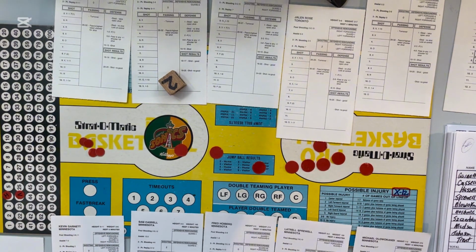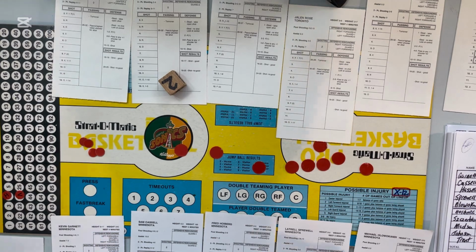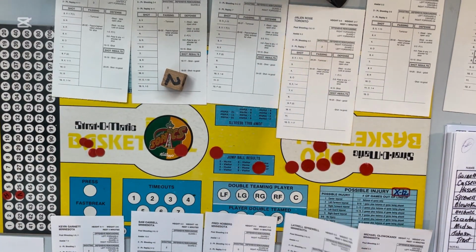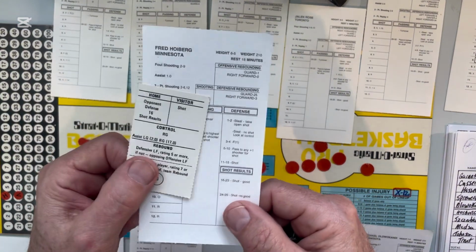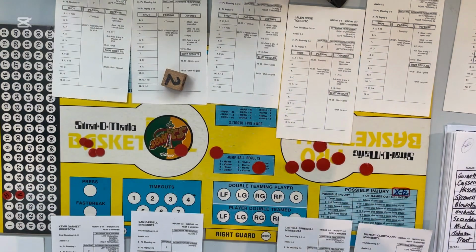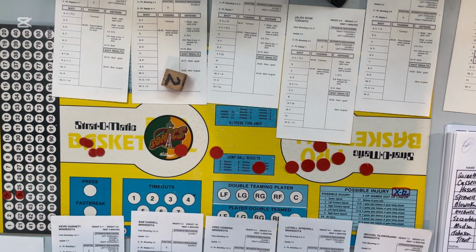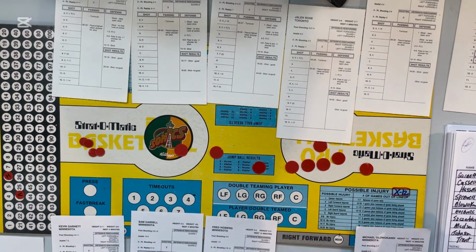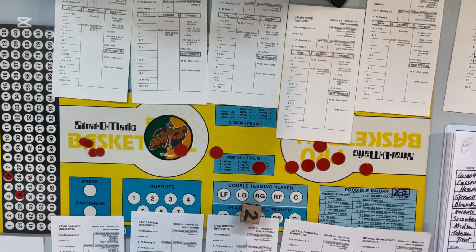Here come the Raptors. They bring it right back out. And we have opponent defense 16. So the right guard has it. So we're going to check the right guard on defense. Opponent defense 16. The shot is good. So Alvin Williams goes against Hoiberg, who's not that great defensively. And Williams gets his basket. It is his second of the basketball game. It is now 24-6. And the control is going to go to the right guard. So Fred Hoiberg's going to pick it up for Minnesota.